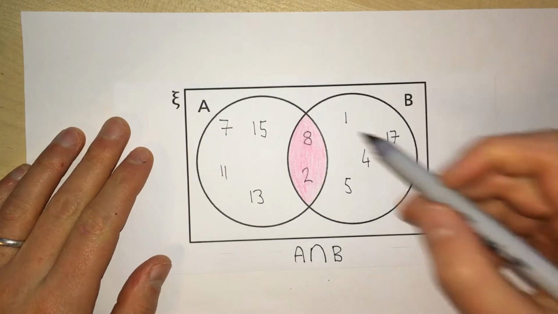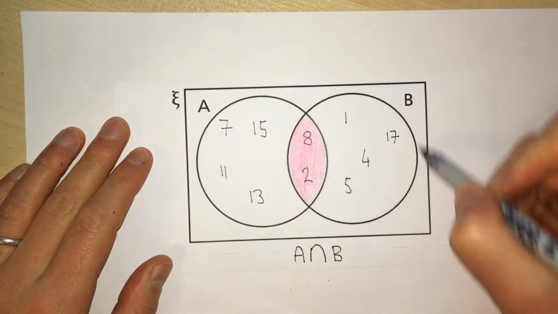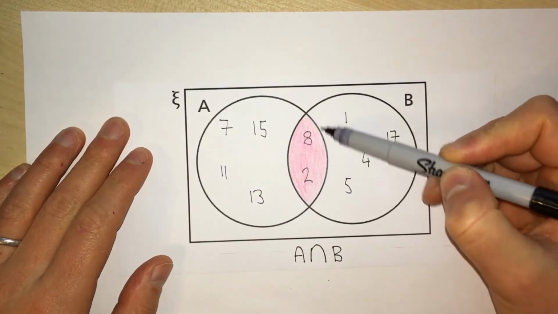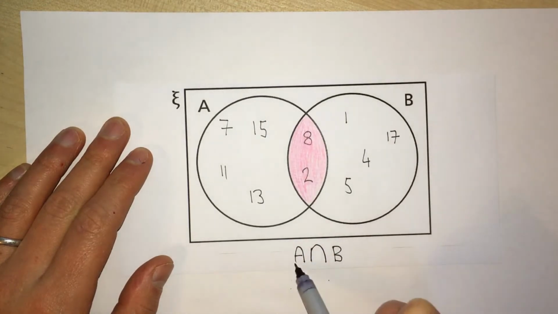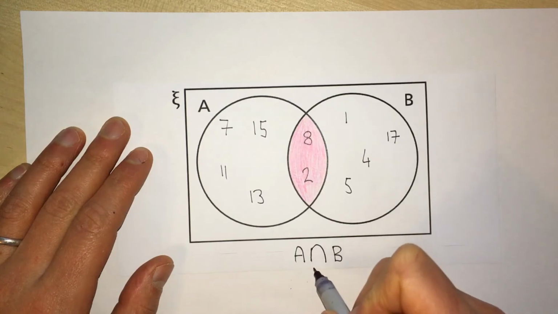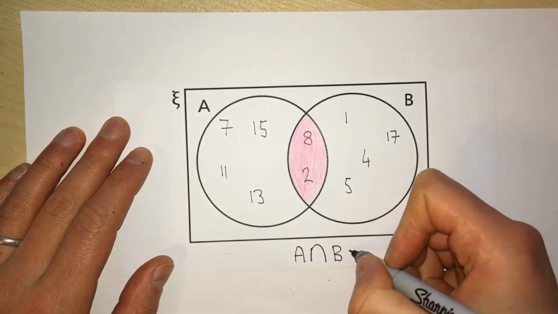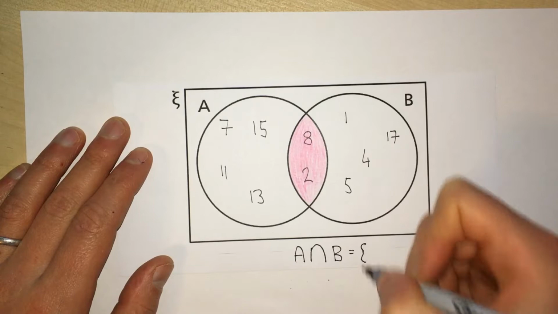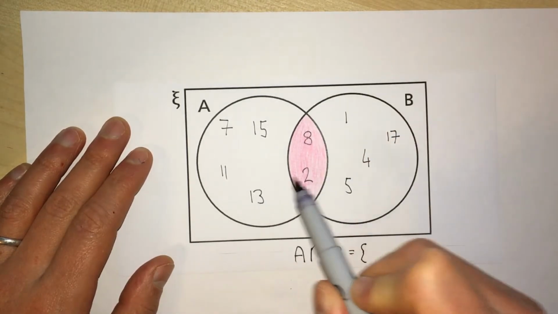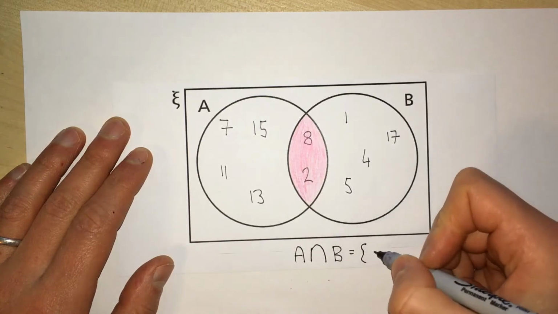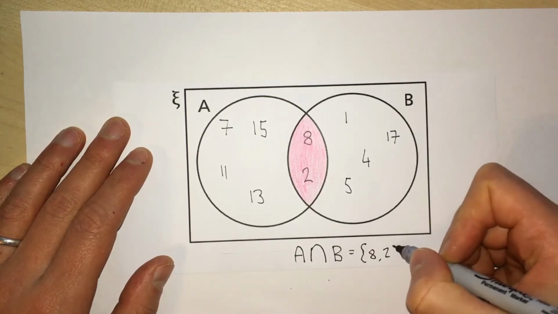Here we have two sets, set A and set B, and we have an intersection. There are some elements that are in both sets. And we use this notation to represent the intersection of sets. And we often say A ∩ B. So here we can draw our braces and we can write down the elements that are in both set A and set B. In this case, 8 and 2.